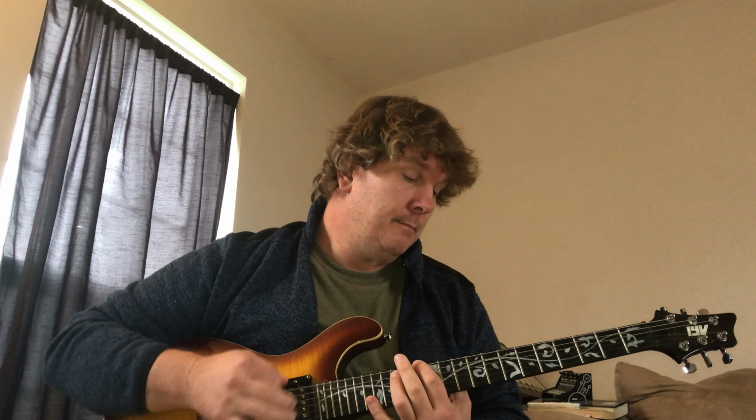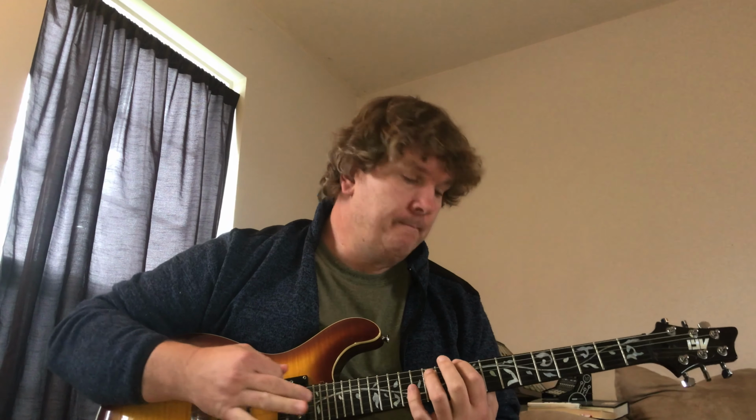If you can't play bar chords, you could start on the F at the 13th, go to the 10th. Remember, power chords, you don't have to worry about major or minor.